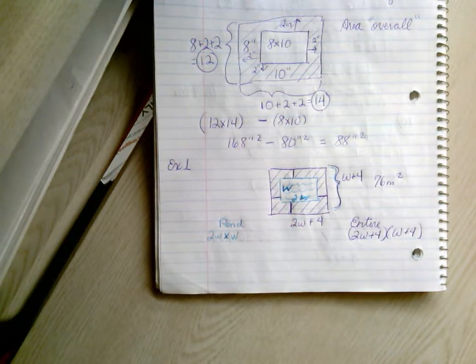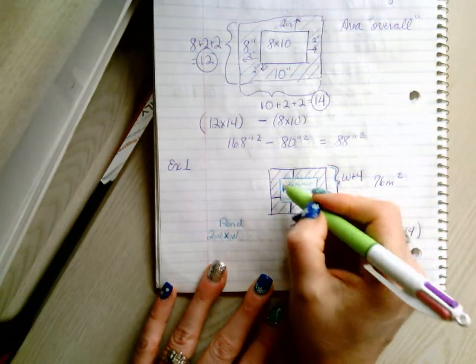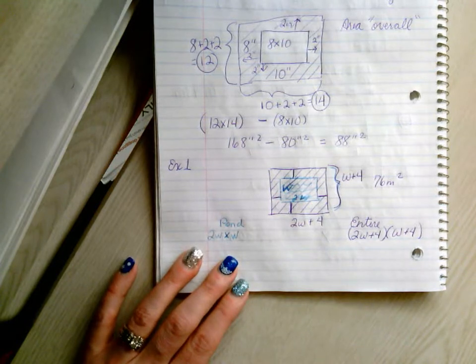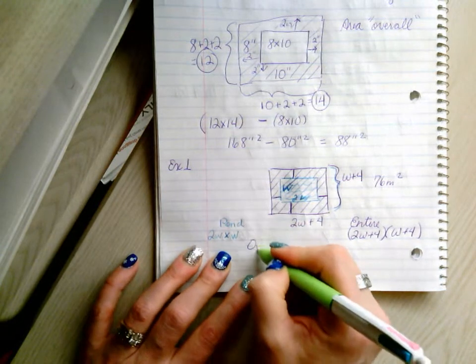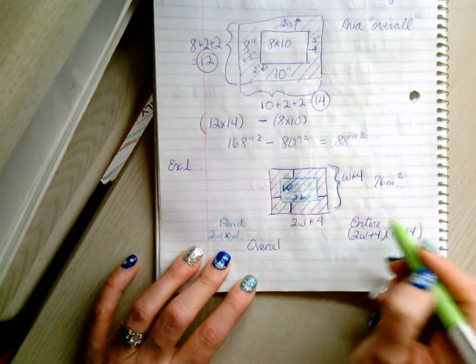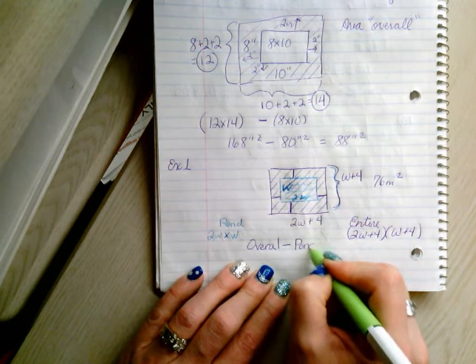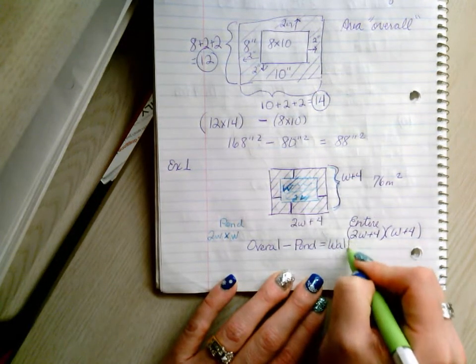Alright? But what they actually want to know is the dimensions of the pond. And the way to find the pond only is if you know the overall dimensions. If you know the overall dimension, which is pond plus walk, which I have right here, and I subtract out the pond dimensions, which I have right here, it should equal the walkway only.